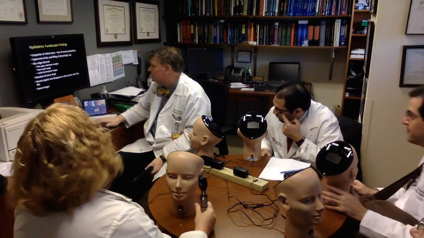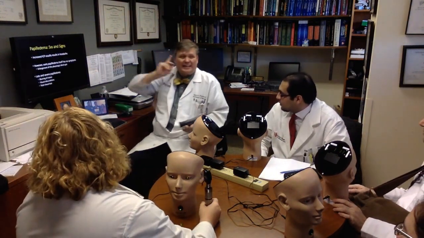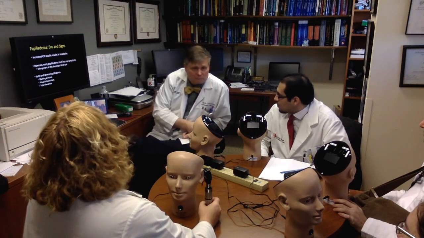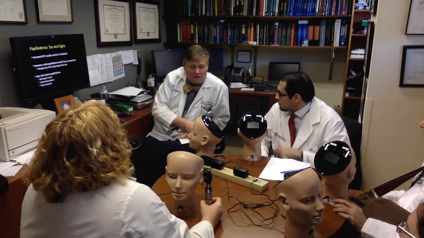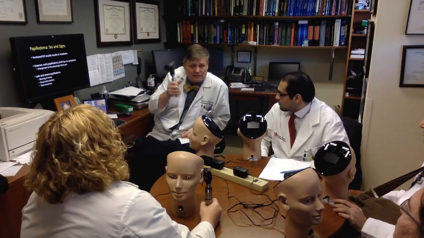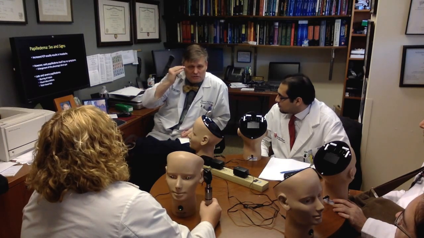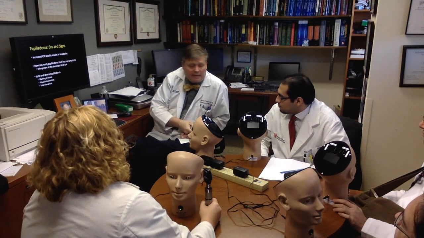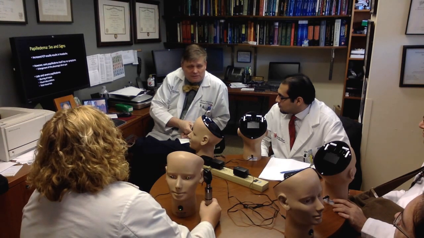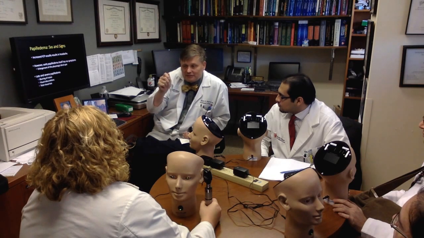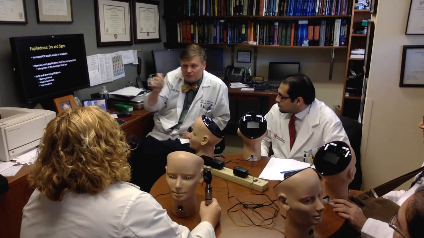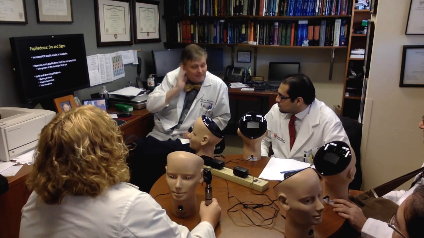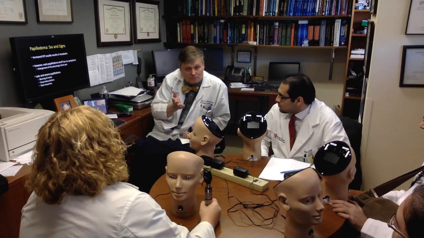Now, papilledema is caused by increased intracranial pressure, period. Because the CSF is in continuity with the sheath of the optic nerve and transmits the pressure to it. Papilledema has no symptoms itself. Now, if you're a very clever medical student, you might pick up an enlarged physiologic blind spot. But besides that, it has no symptoms itself.